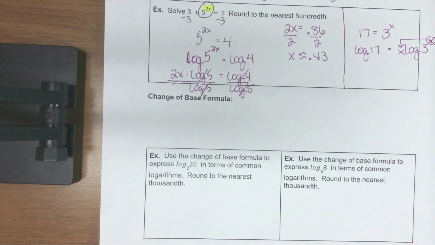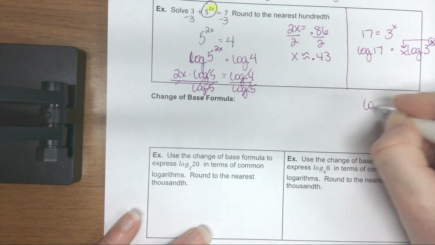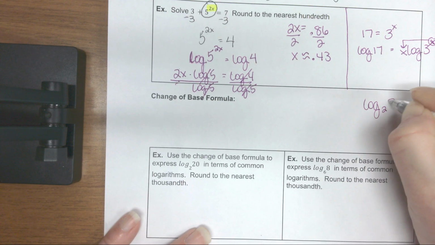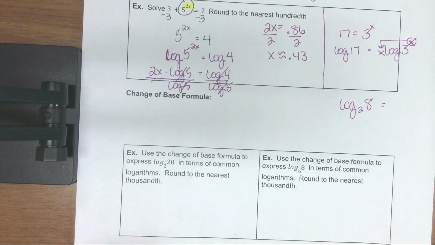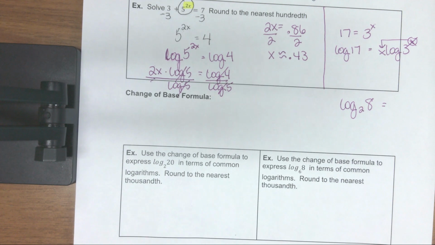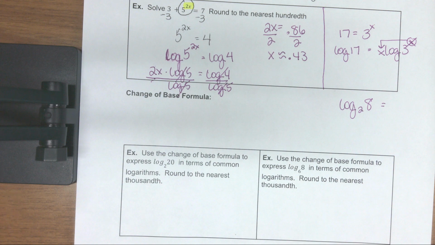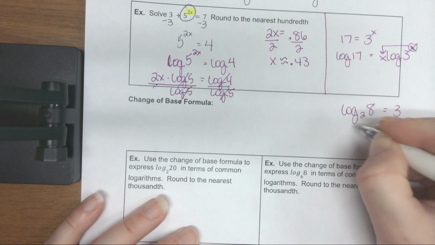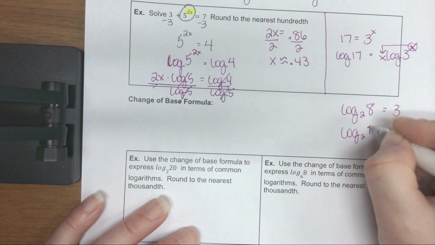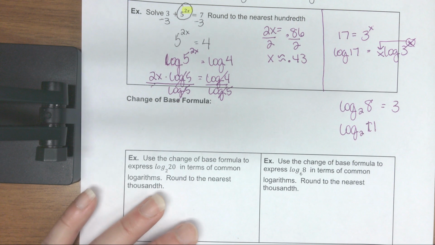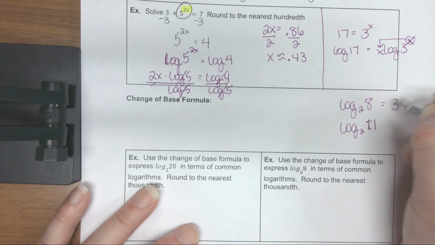Let's say I asked you to find the log base 2 of 8. We could do that, right? What's 2 to what power gives me an 8? 3. Okay. But let's say I asked for the log base 2 of, I don't know, 11. Do we know an exponent of 2 that's going to give us an 11?